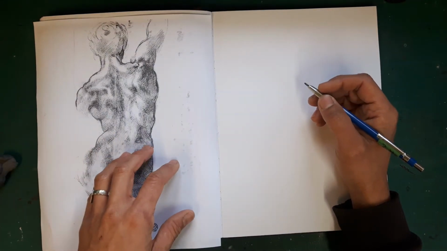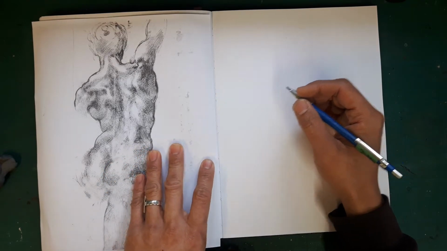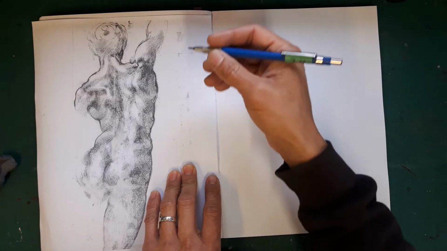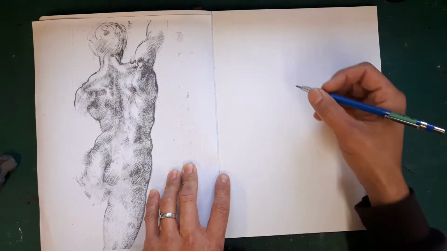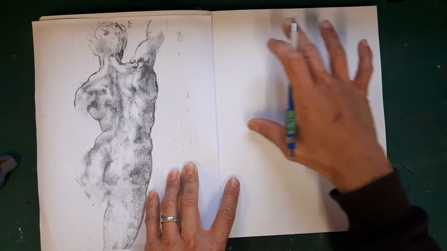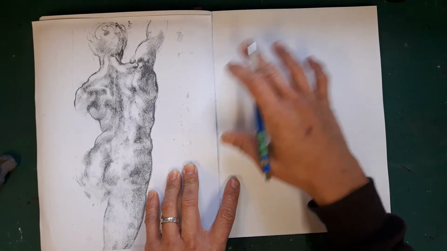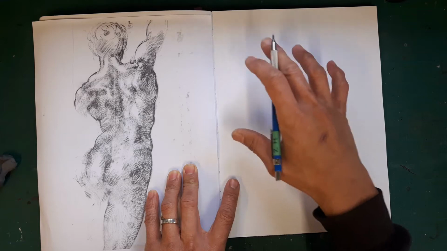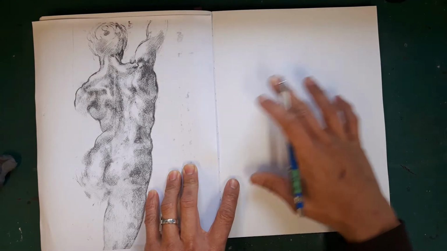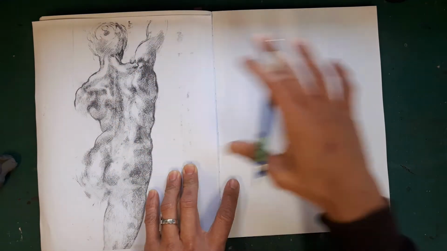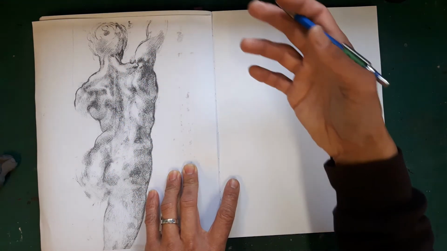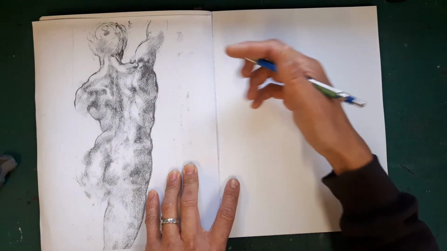I believe this one was red chalk, even though it looks like ink, but I'm pretty sure they weren't using pens back in his day. Now I'm going to start breaking this into basic shapes and show you more or less how to go about replicating this image and learning his techniques.